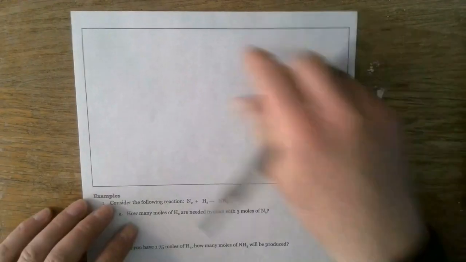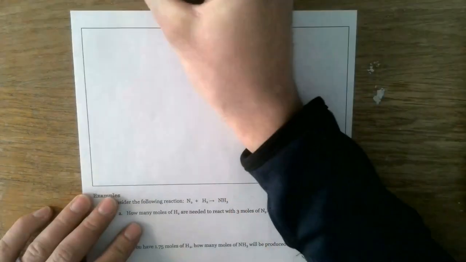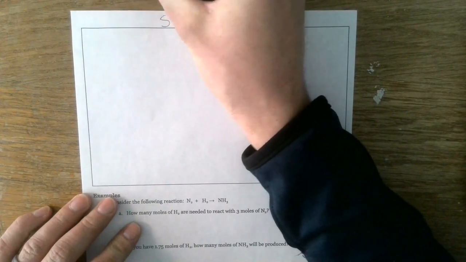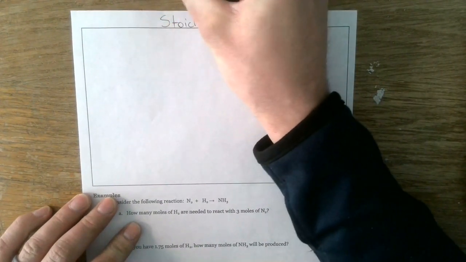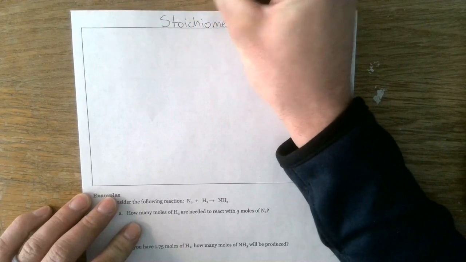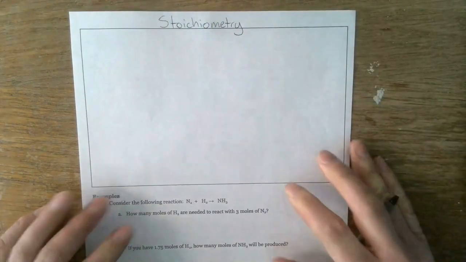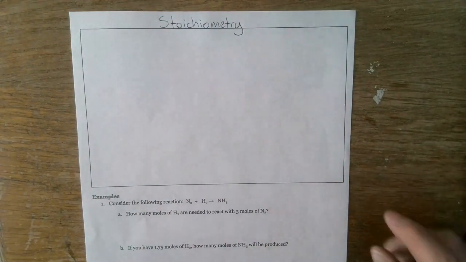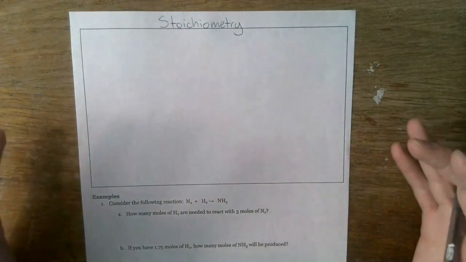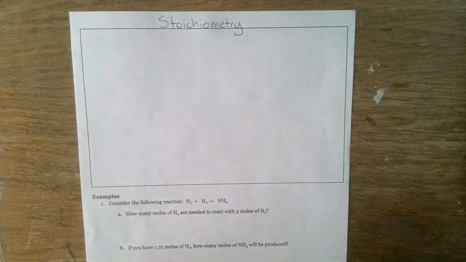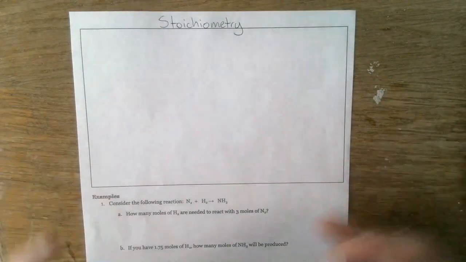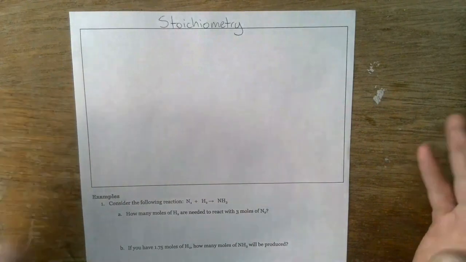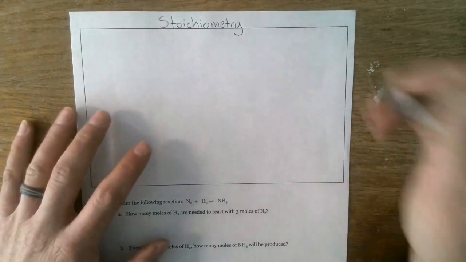All right, welcome guys. So today we're going to be talking about stoichiometry. So if you guys could please follow along on your sheets here, or if you're using this for review later on, just kind of disregard the writing here. But we're going to walk through from a foundational level how to do stoichiometry and what exactly stoichiometry is and what its purpose is. Why do we even care about it in the first place?